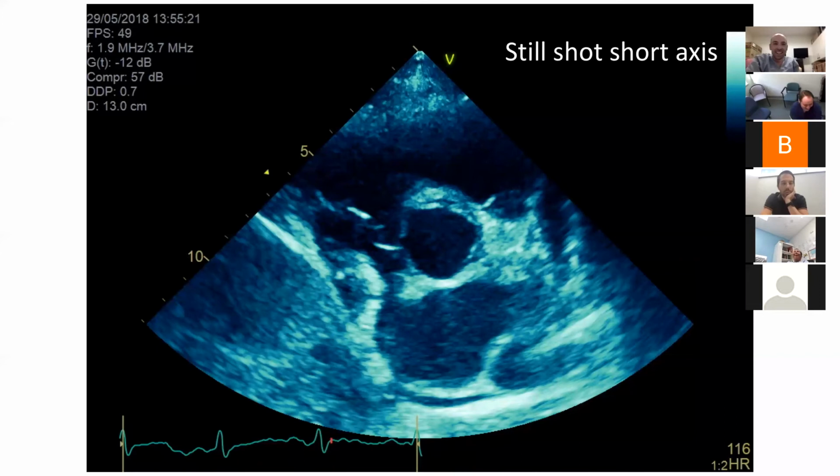So here's a still shot of the short axis early in systole. Okay, so early systolic collapse of the right atrium is evident there. Left atrium's not collapsed. There's a small pericardial effusion posterior to the left atrium.